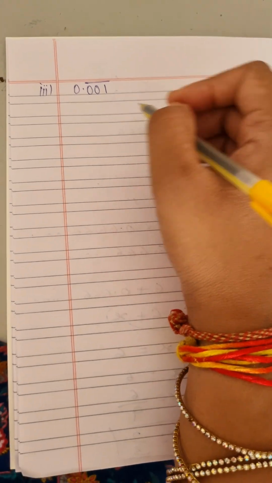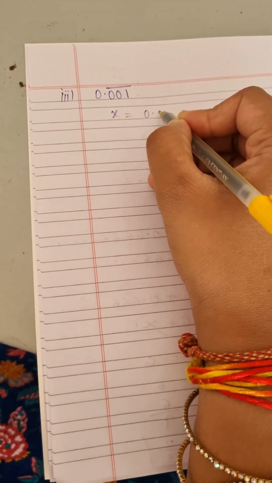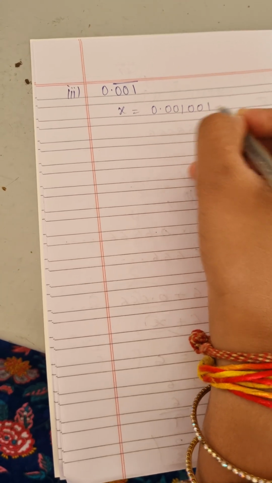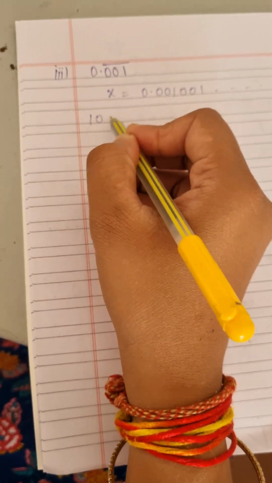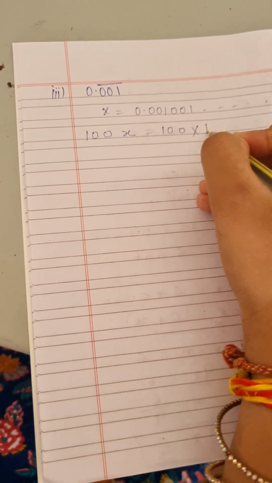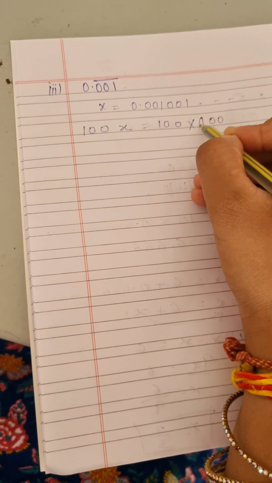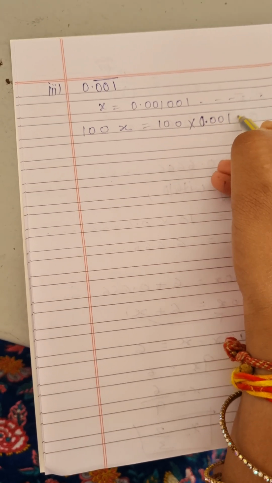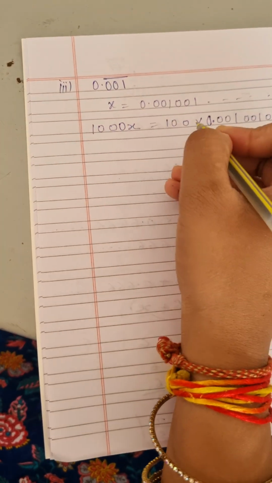Now the third question is this. Let us consider x is equal to 0.001001 and goes on, right? Now I will multiply this with 1000 actually.